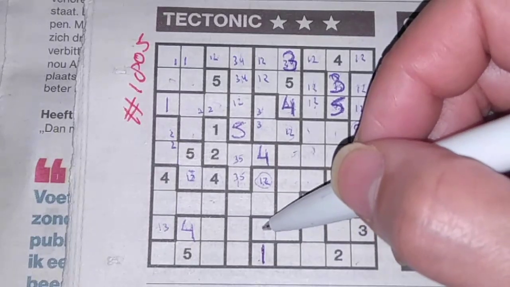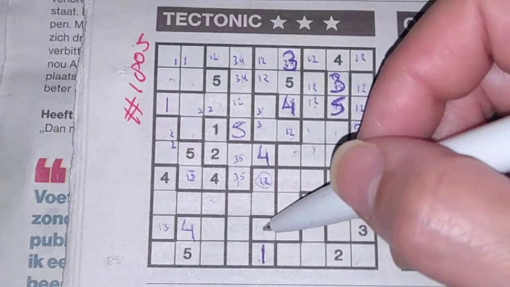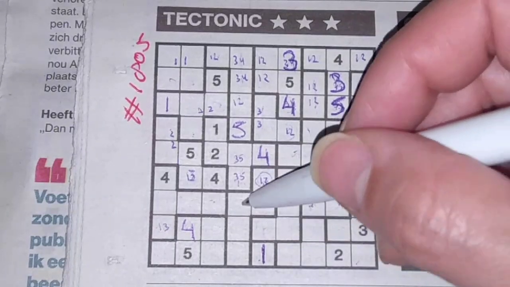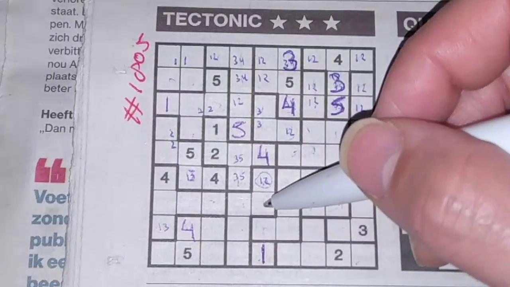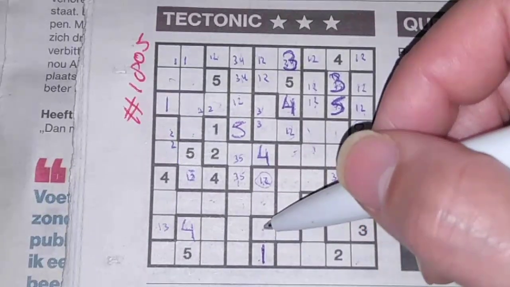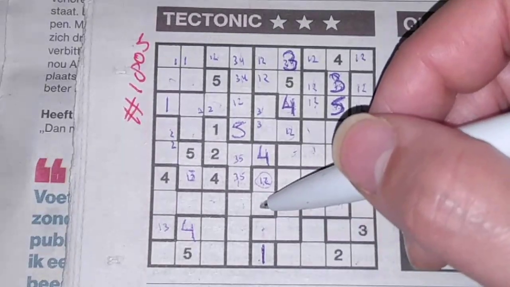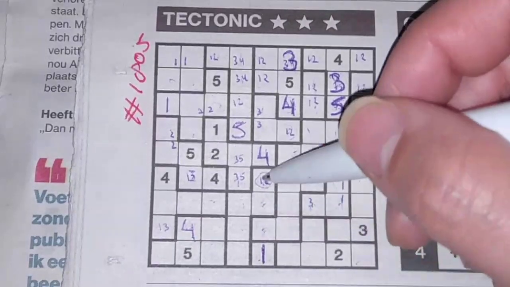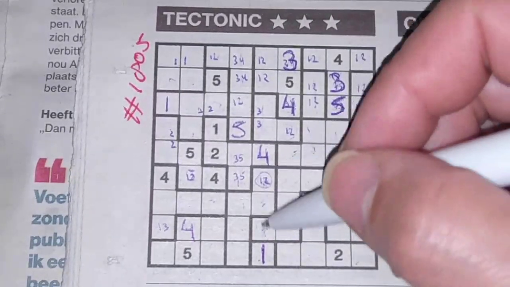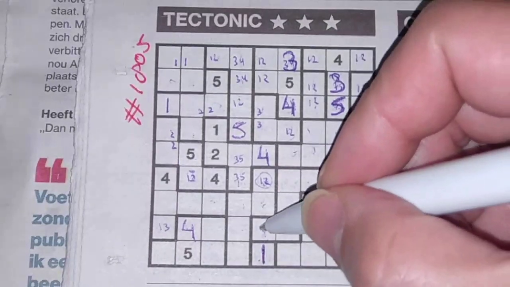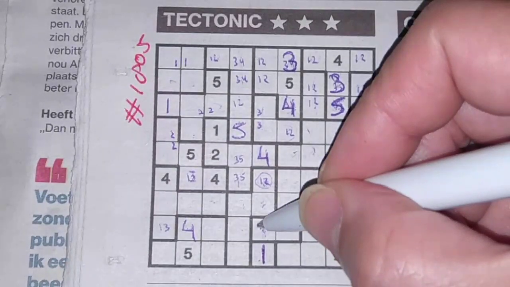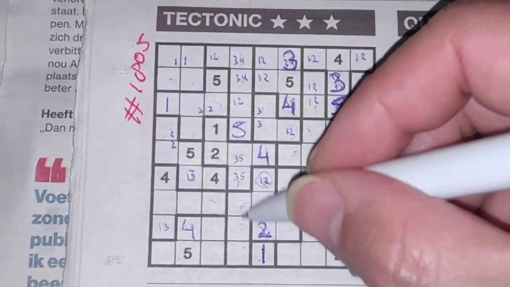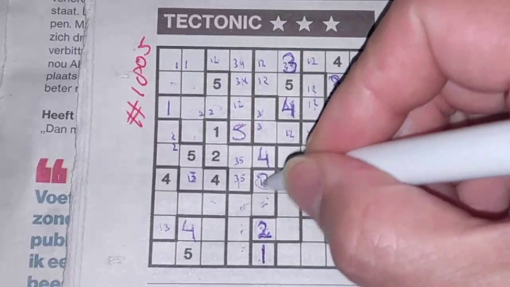This box is important. Look, we have here 4 boxes. It cannot be a 4, cannot be 5, cannot be a 3. This is connected with 1 or 2. And it cannot be a 1, so this must be a 2. That means those 4 boxes cannot be a 2, so 1 box left for the 2 should be there.